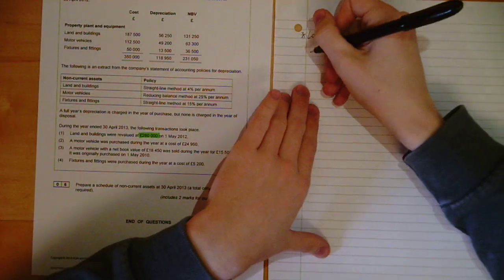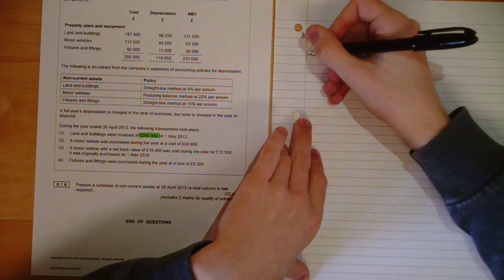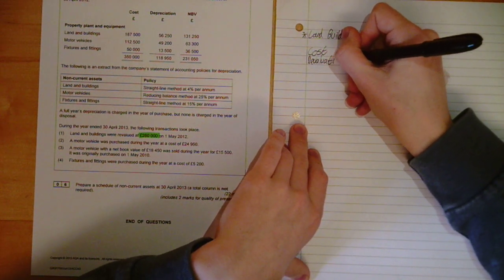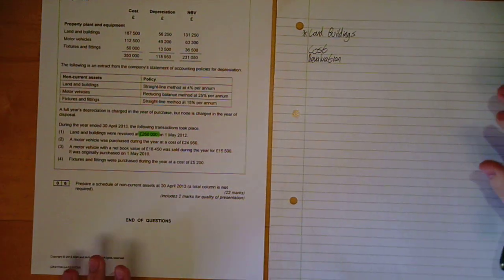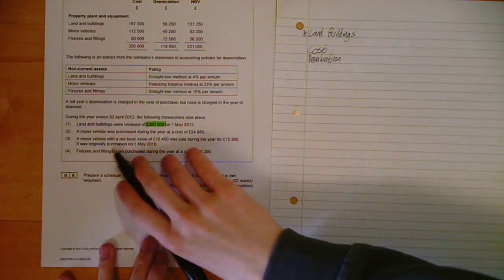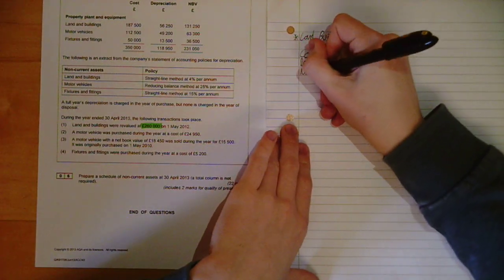So what do we always start off with? We start off with our cost. So we've also got a revaluation. Have we bought any land and buildings or sold any, disposed of it? 1, we've revalued. 2, nope. 3, nope. 4, no. So we can go straight to our net book value.